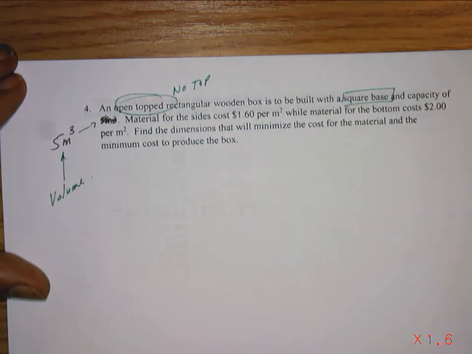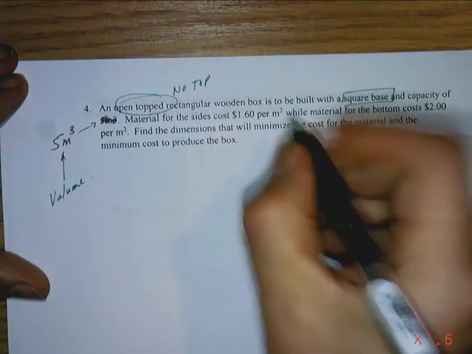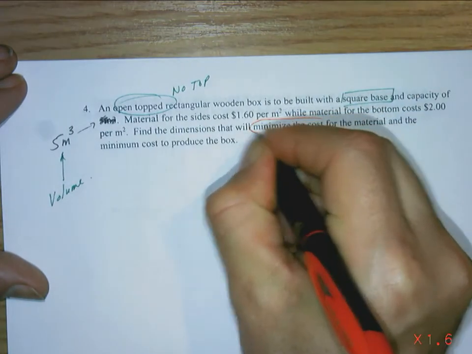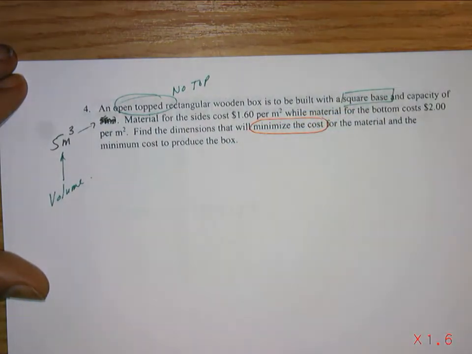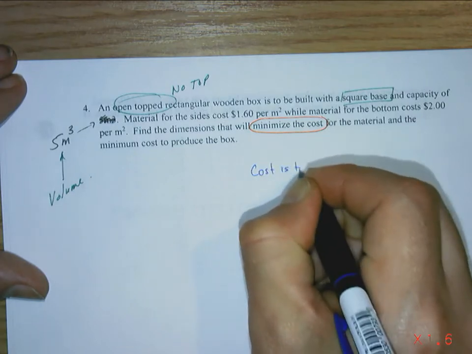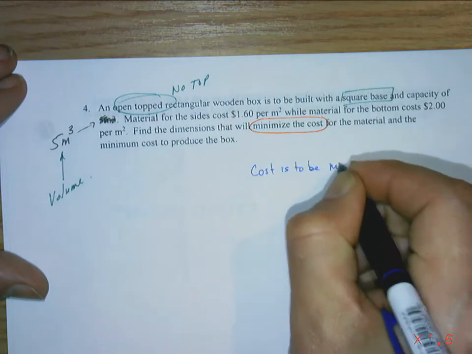Material for the sides are going to cost 1.6 per meter squared, while material for the bottom is going to cost more. It's going to cost $2 per meter squared. Okay. Find the dimensions that will minimize cost. So, cost is to be minimized.